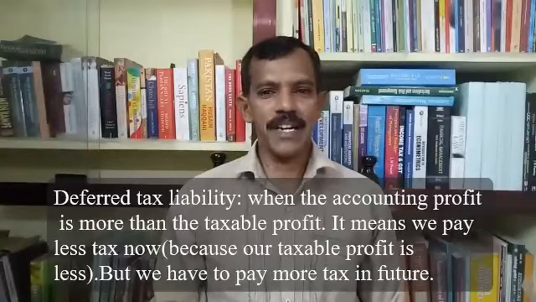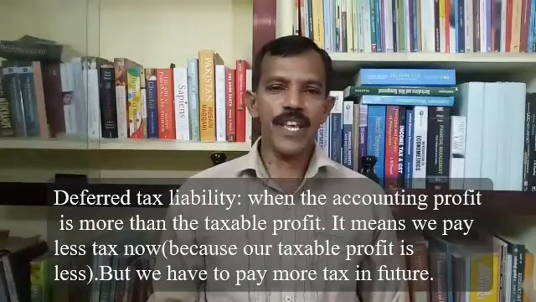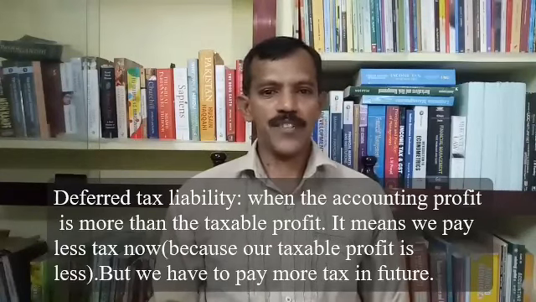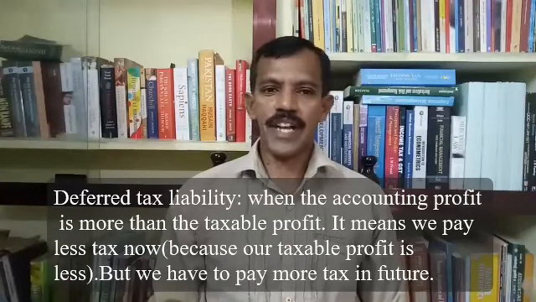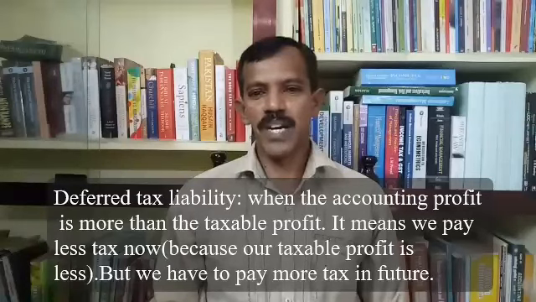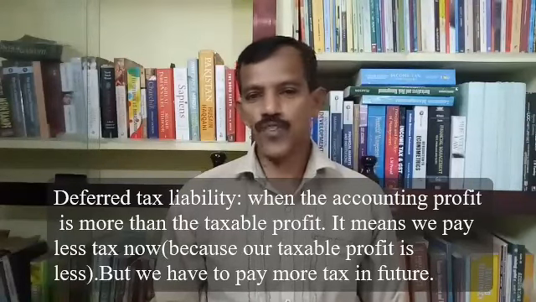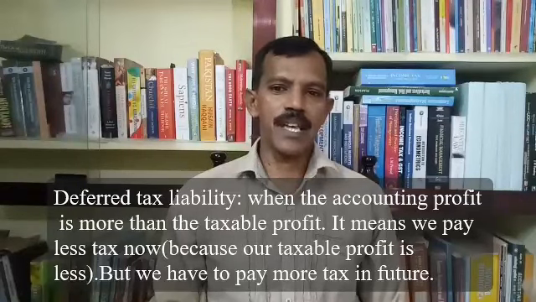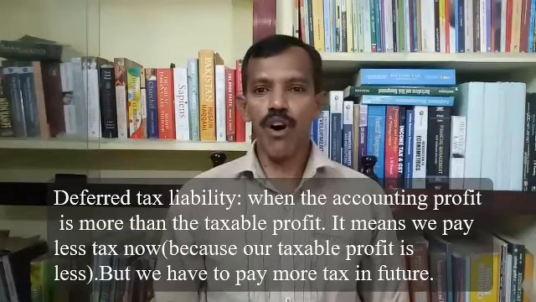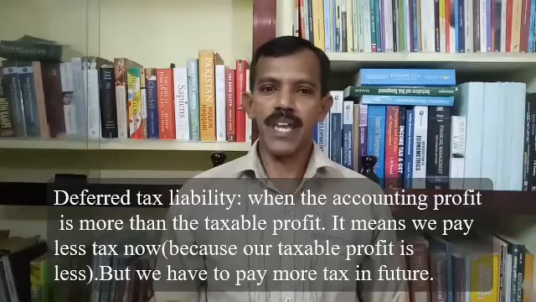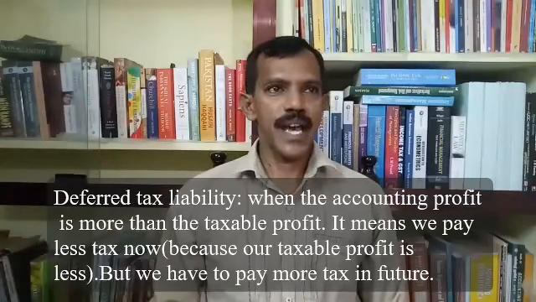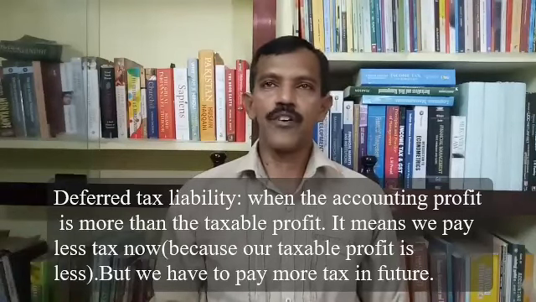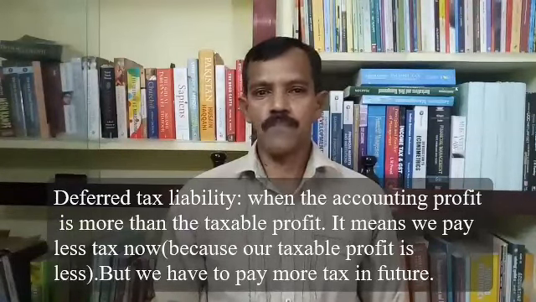Then deferred tax liability. When the accounting profit is more than taxable profit, it means we pay less tax now because our taxable profit is less, but we have to pay more tax in future. I repeat, deferred tax liability. When the accounting profit is more than the taxable profit, it means we pay less tax now. Reason, our taxable profit is less, but we have to pay more tax in future.